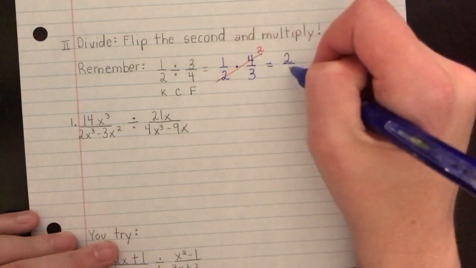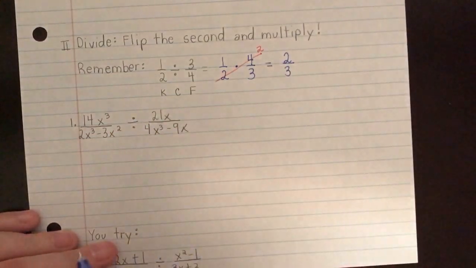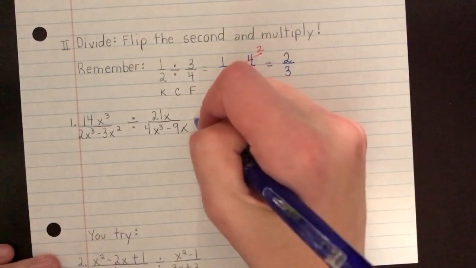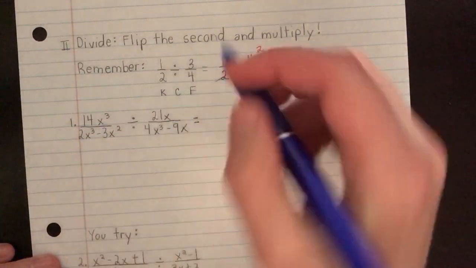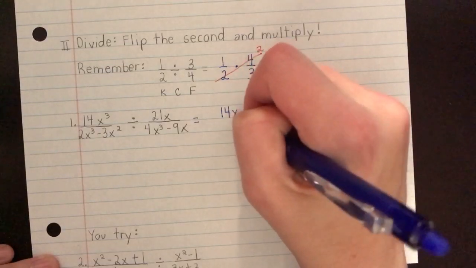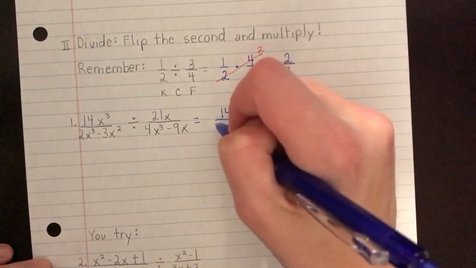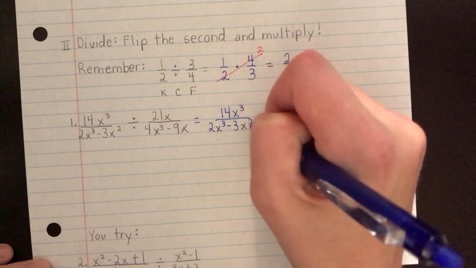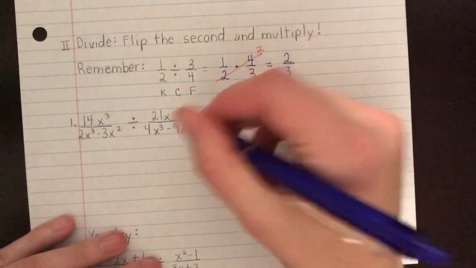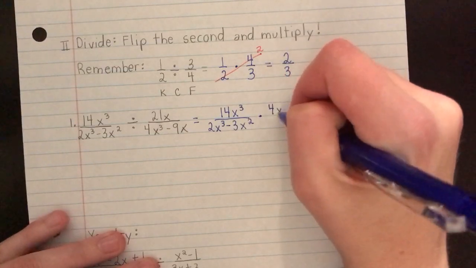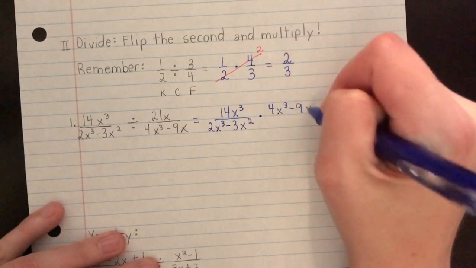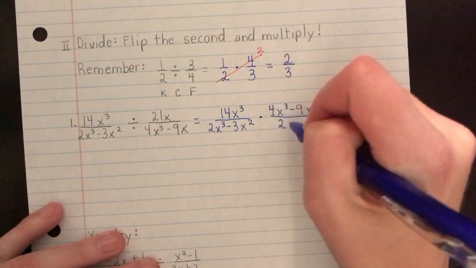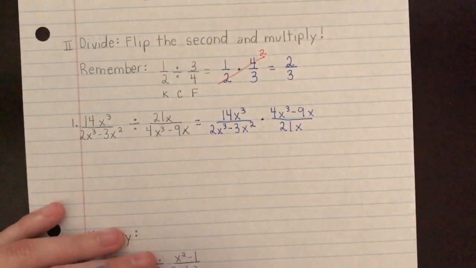And that's 1 times 3, which is 3. So it's very, very similar. So here, we are going to keep it, change it to multiplication, and then flip it. And then we just act like it's a multiplication problem.